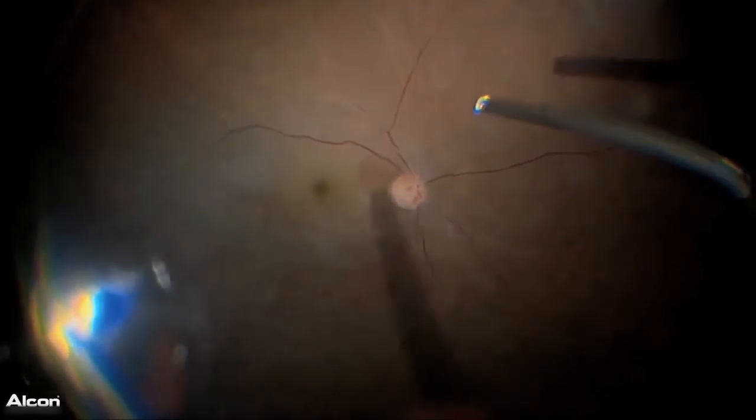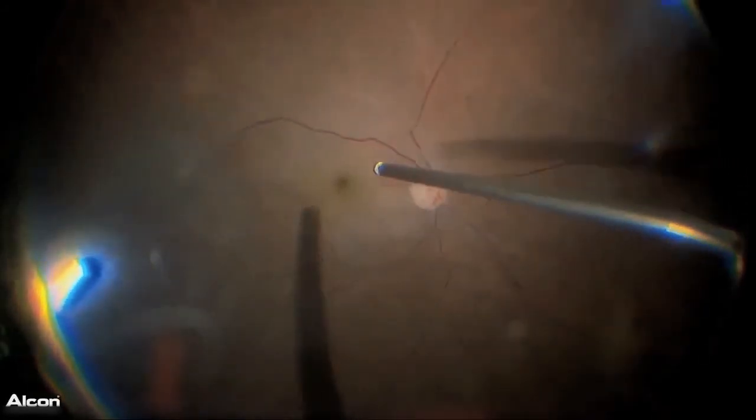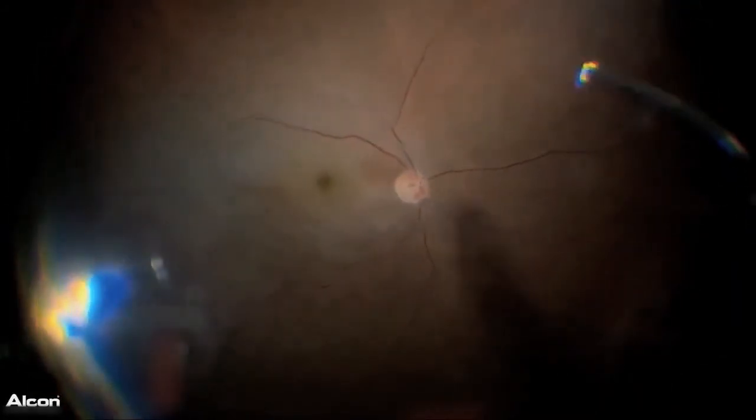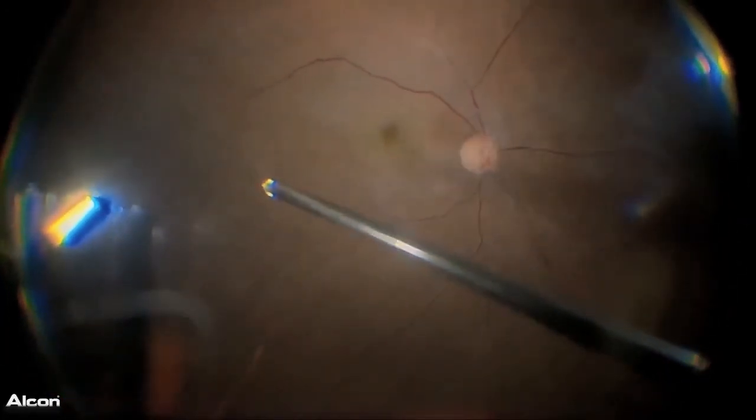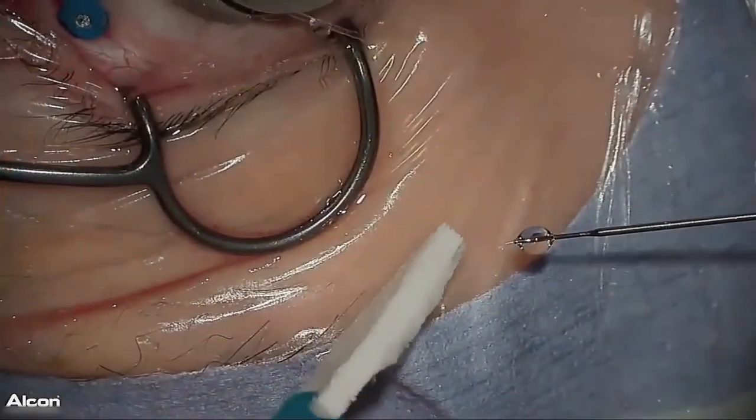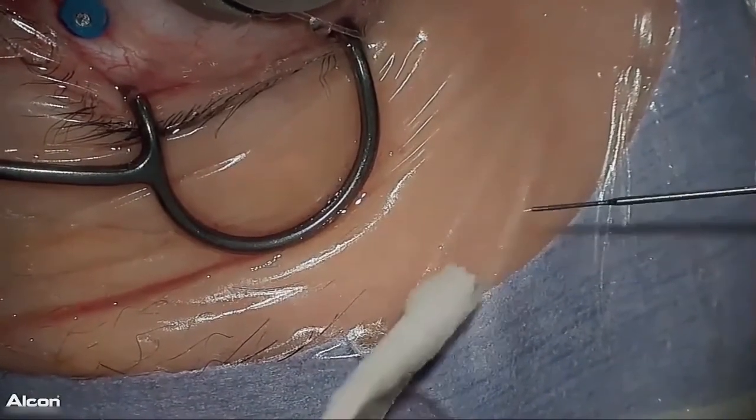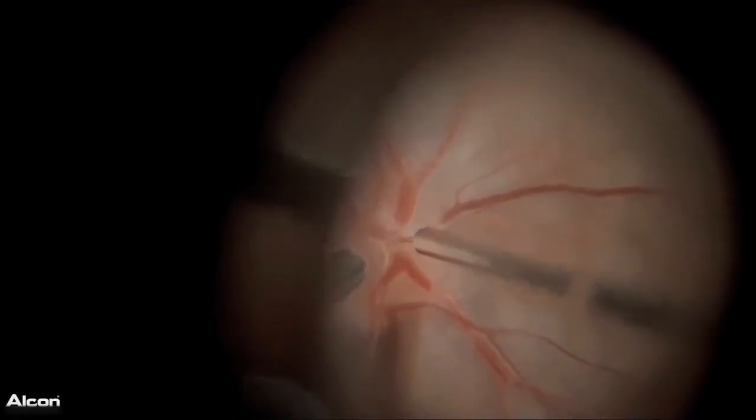This is the last case, and can you guess which disease? In this disease, we can see a cherry red spot. This is a patient with CRAO. This patient visited our clinic 24 hours after onset. So I decided to perform a cannulation for this patient.